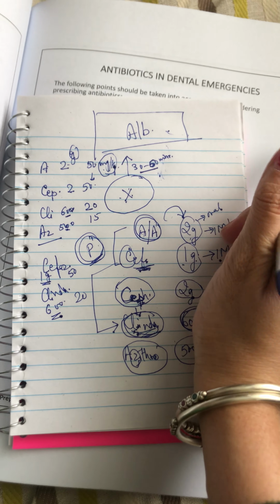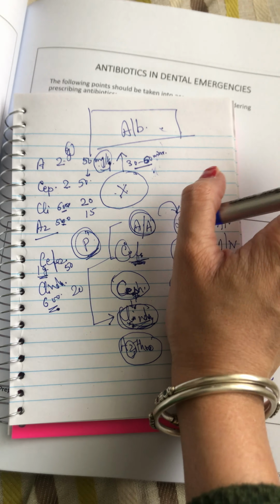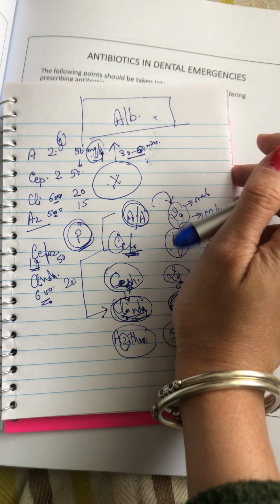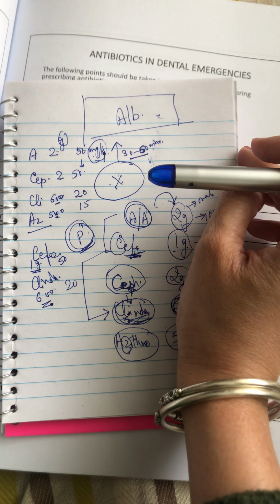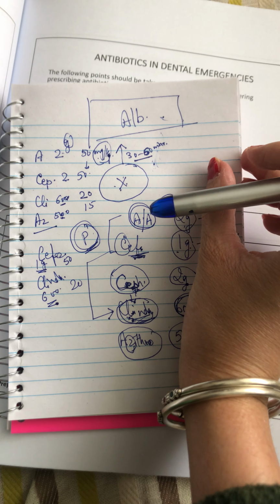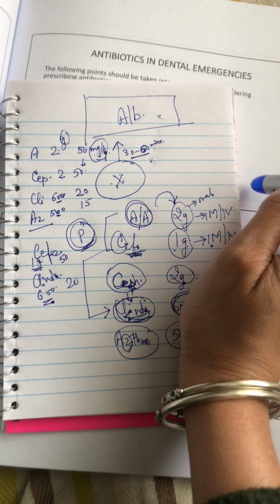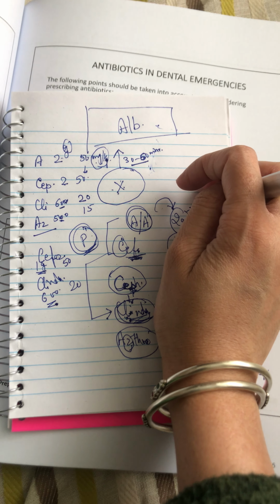Now what if you forgot? If you forgot, or let's say because of anything the patient couldn't take it, then within 2 hours of the procedure you can take the antibiotic prophylaxis. Okay, so this was part 1 of antibiotic prophylaxis.